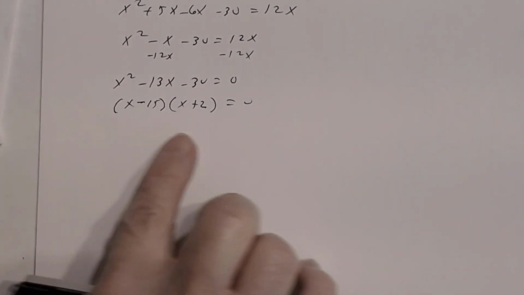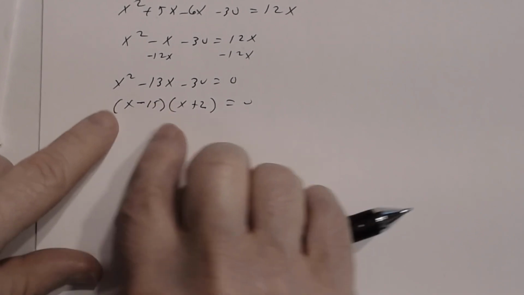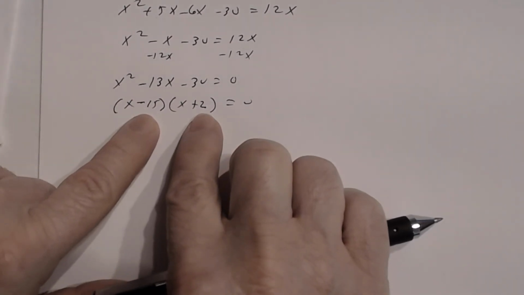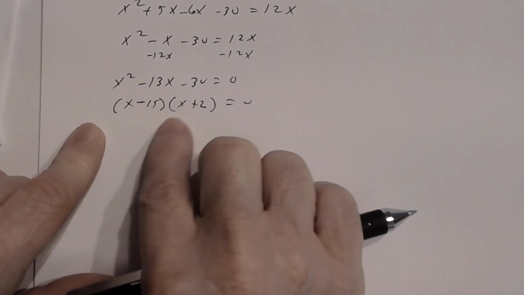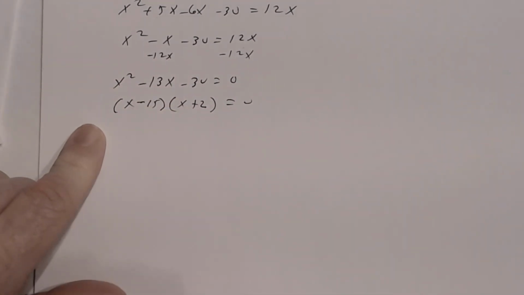And just double check before you go on, so make sure you get this trinomial right here. So x times x is x squared. A negative 15... a negative 5 times a positive 2 is a negative 30. The outer is 2x. The inner is negative 15x. And 2x and a negative 15x is negative 13x.